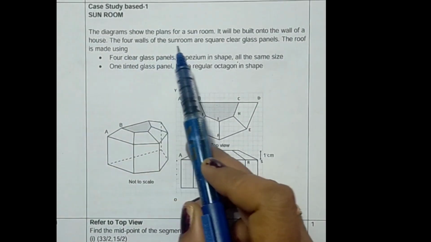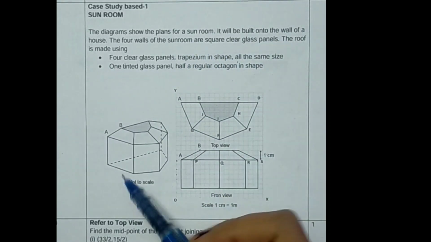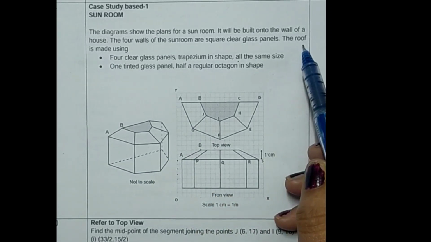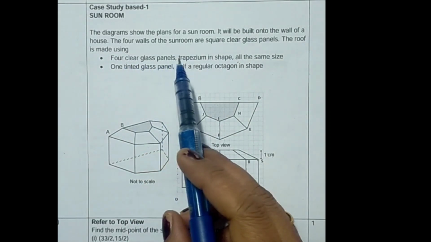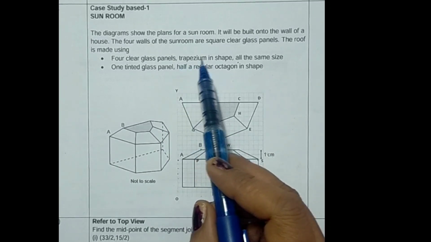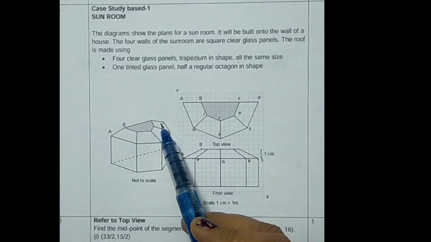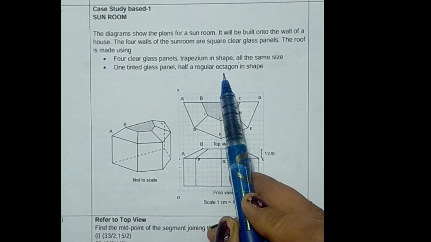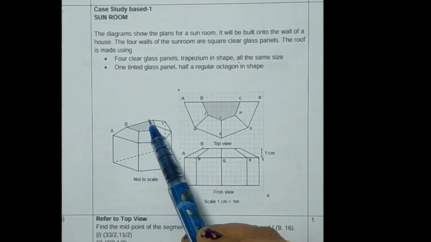The four walls of the sunroom are square clear glass panels. So these are the clear glass panels, and the roof is made using four clear glass panels. These are trapezium in shape, all the same size. One tinted glass panel, half a regular octagon in shape, that you can see here.